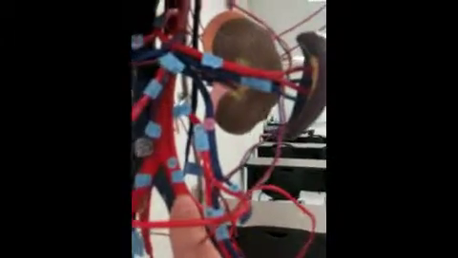And then right here, it's called ovarian or spermatic, and then the inferior mesenteric artery, the common iliac, which branches off into the internal iliac and the external iliac artery.